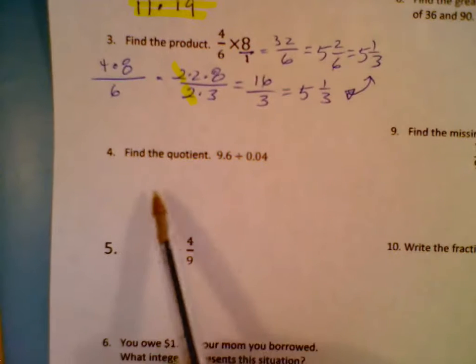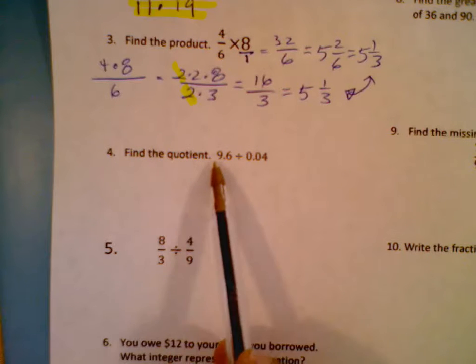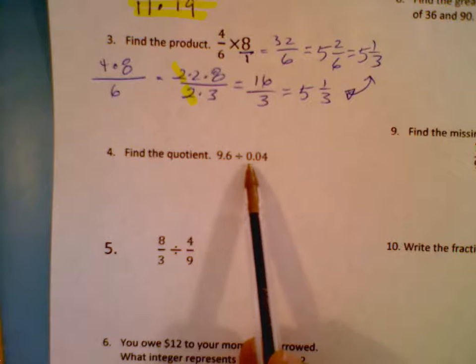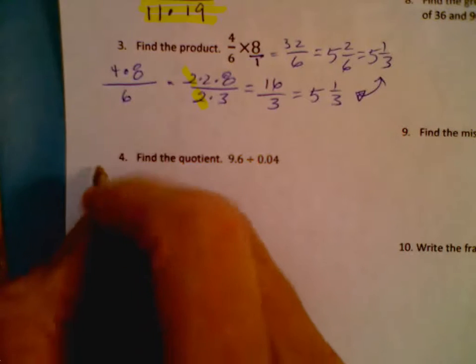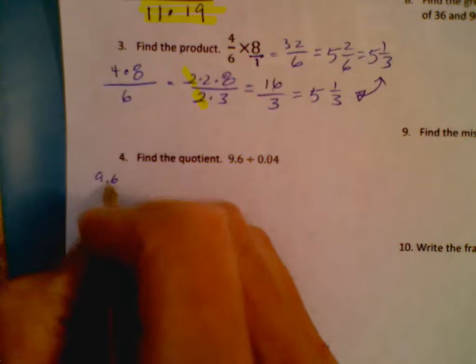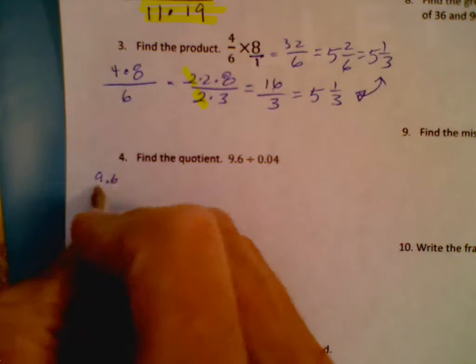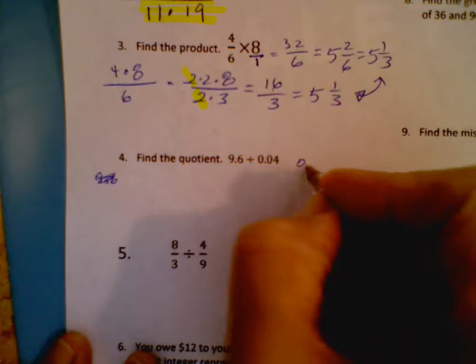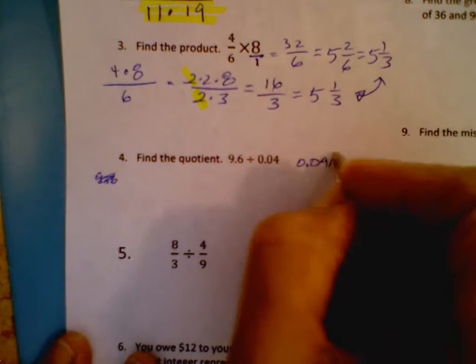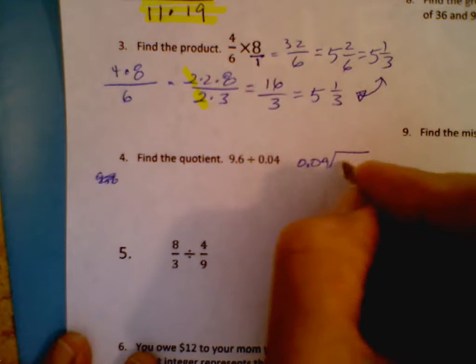Next problem. Find the quotient of 9 6/10 divided by 0 and 4/100ths. So what they're saying is I need to do this problem. I'm going to divide 9 6/10 by 4/100ths.